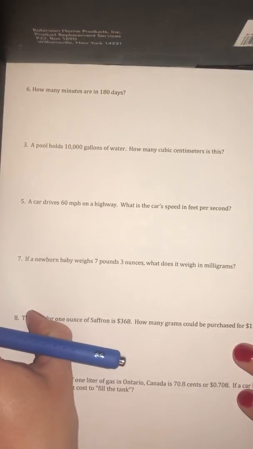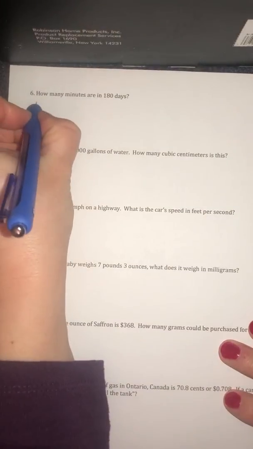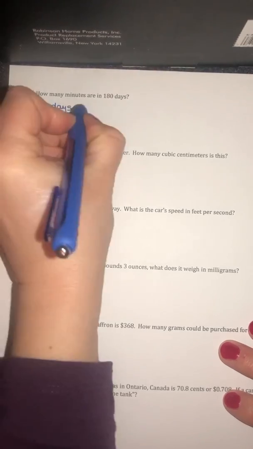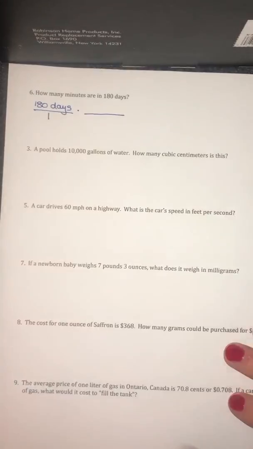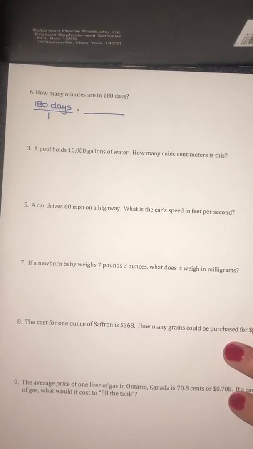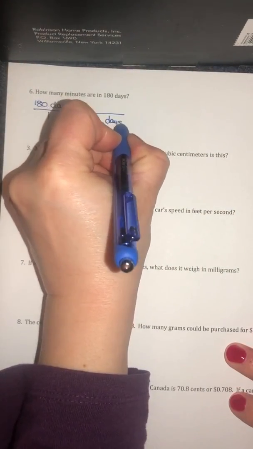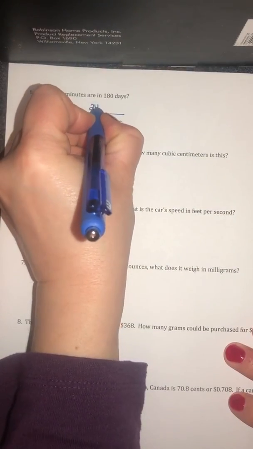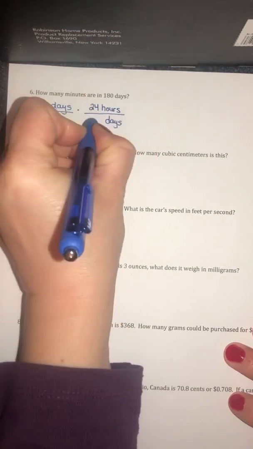How many minutes are in 180 days? So again, 180 days is what we're converting. I'll put it over 1. Now, ultimately, we want to end up with minutes in the end, but I don't think there's going to be a real quick conversion from minutes and days. So we're going to have to do some intermediate things. So let's start out with days. All right, days is in the numerator. So I need days in the denominator. So I think to myself, well, what conversions do we know? Well, we know that there are 24 hours for every 1 day.